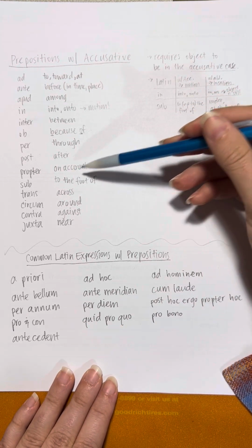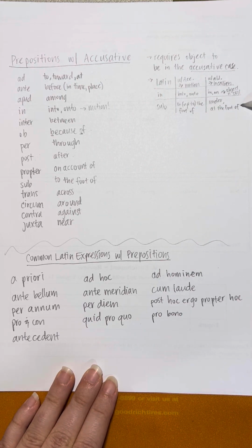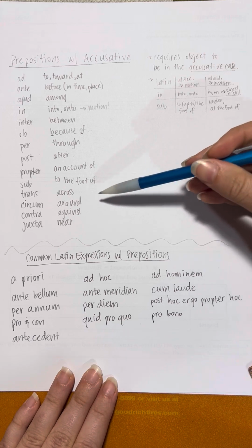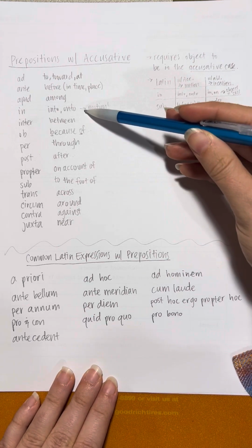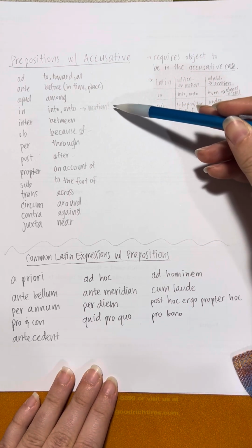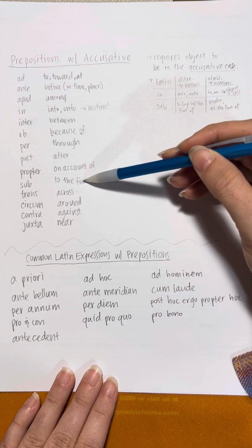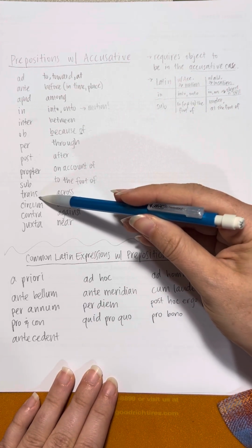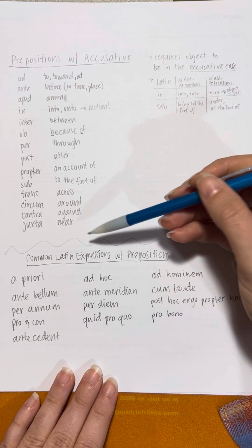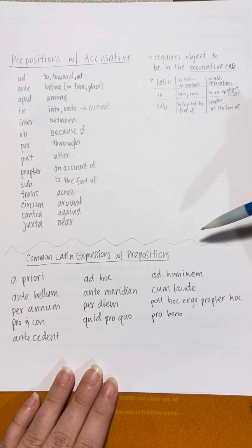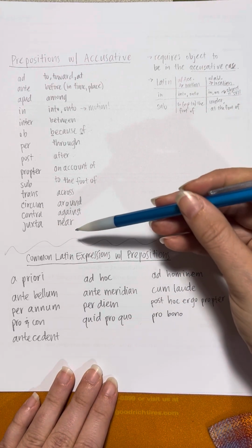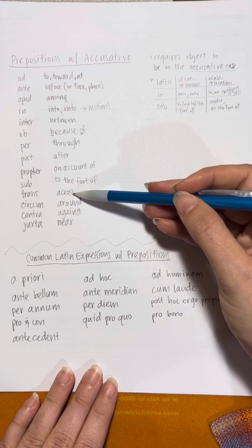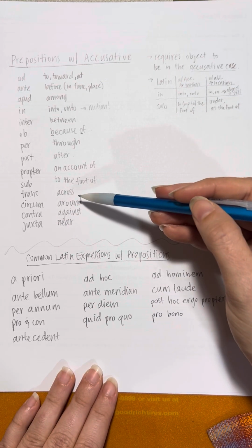Sub, similar to the other sub, at the foot of, but this is to the foot of, that motion towards something. Likewise, this in is motion. So here, sub, there's motion toward the foot of. Trans, I remember transatlantic. If you have a transatlantic flight, that means you are going to go across the Atlantic Ocean. So trans, across.